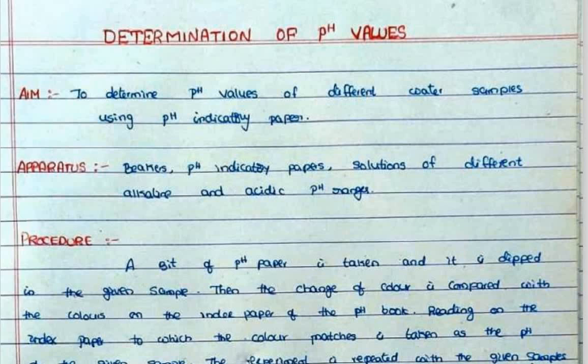Okay, next, determination of pH values. So the aim is to determine pH values of different water samples using pH indicating paper.